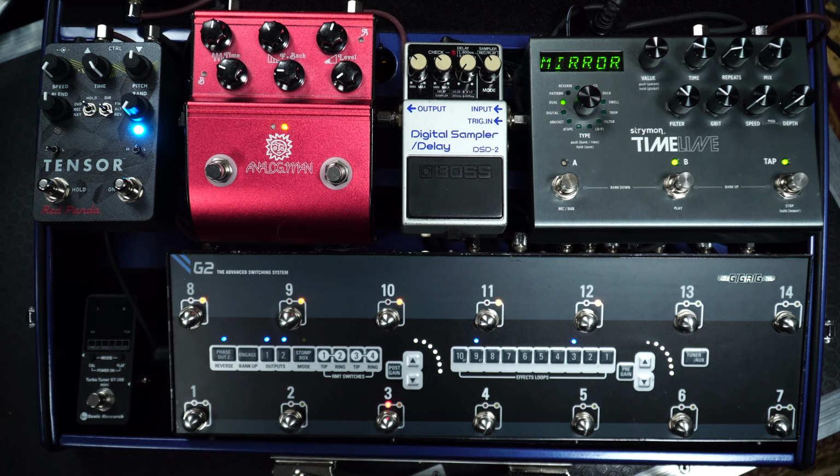Today we'll be looking at controlling the Strymon pedals. I've got the Timeline set up here and controlling that with the MIDI from G2. The MIDI on G2 comes from the factory set up outputting on MIDI channel 1, and the Timeline is set up receiving on MIDI channel 1.